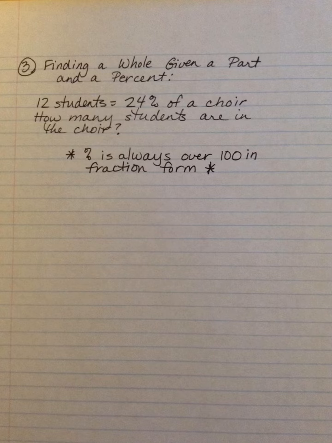And remember that percent is always over 100 in fraction form. So we can start off by saying that 24 over 100 would be our first fraction because we have our percent, and that's easy to turn into a fraction. And remember that's part to whole. So over here on the other side, I'm going to go part to whole.